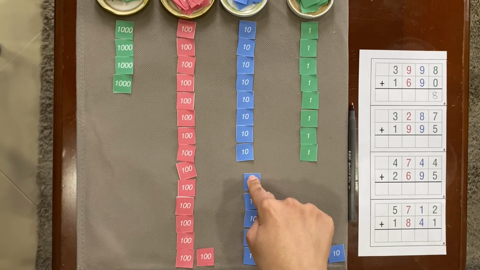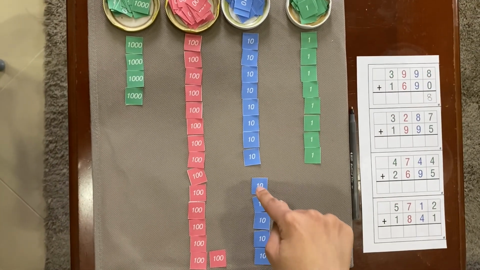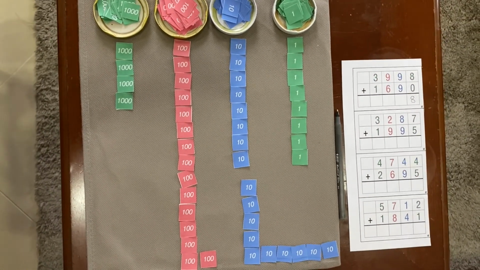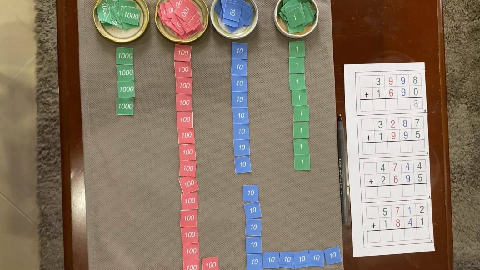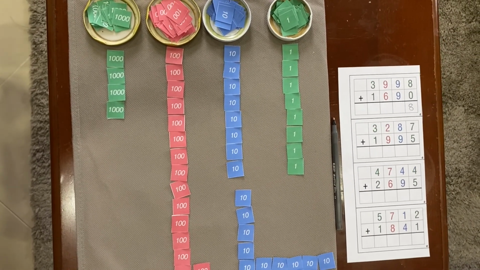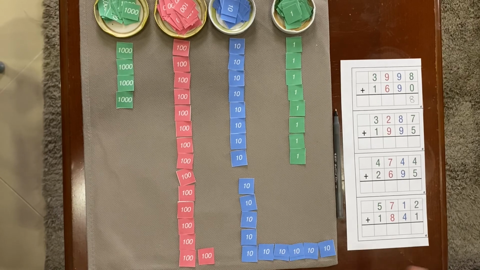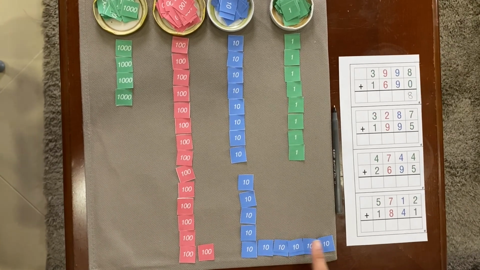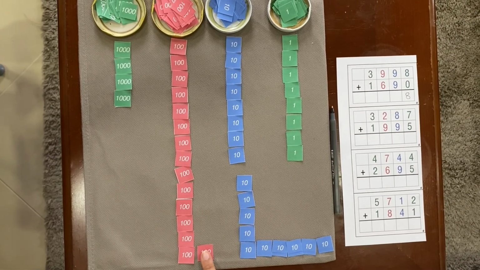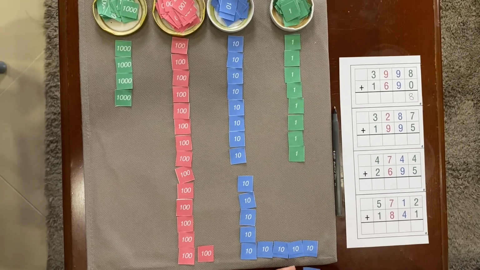We have 10 tens. We have to stop at 10 tens. Why? What does 10 tens make? 10 tens make 100. You're right.